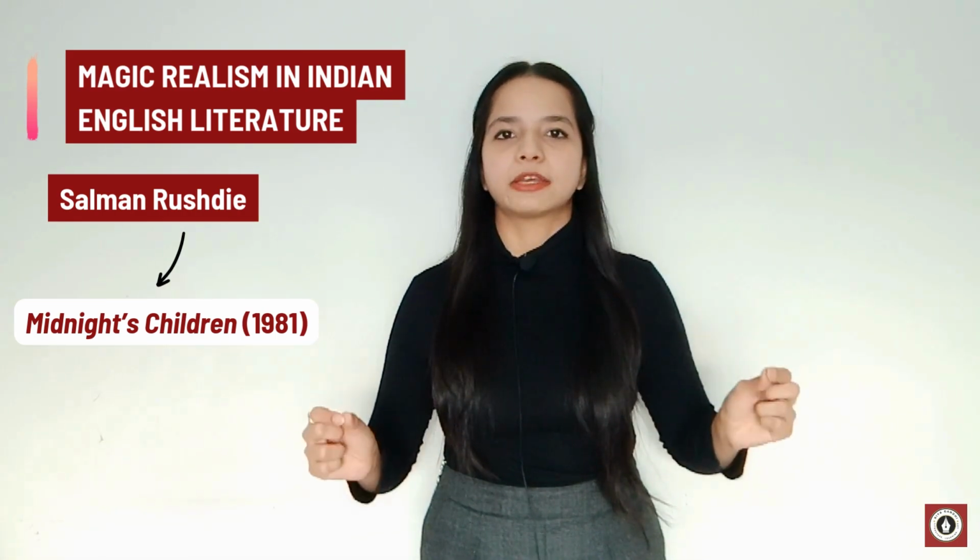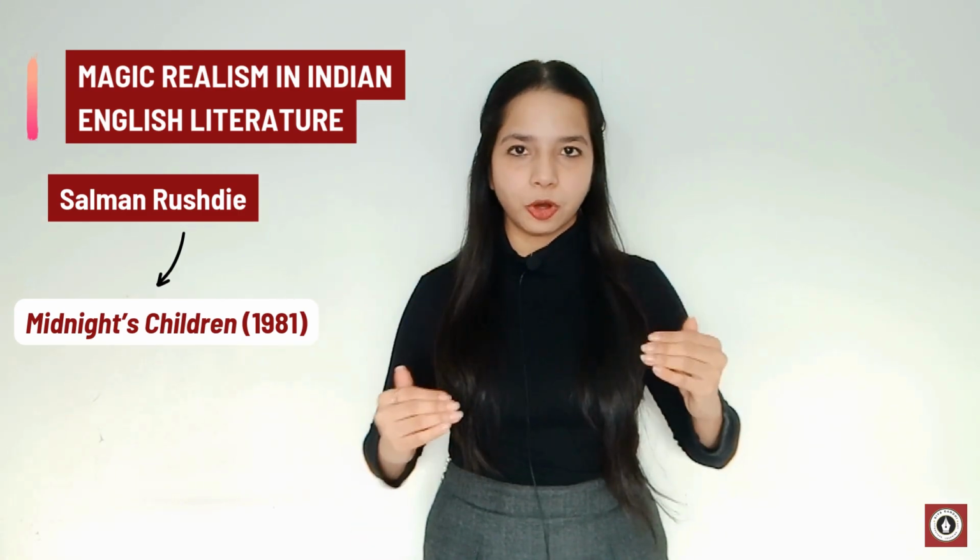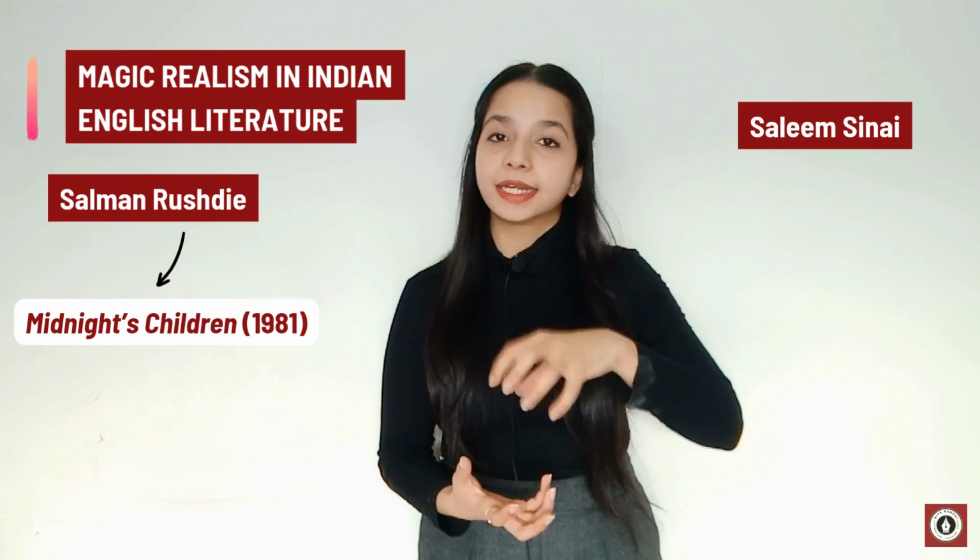His Midnight's Children, which was published in 1981, has proven to be a watershed in the post-independence development of the Indian English novel. Divided into 3 books, this particular novel basically centers on the story of Saleem Sinai, who is born at the exact date and time of India's independence, which was August 15, 1947. This book has also won the Booker Prize.